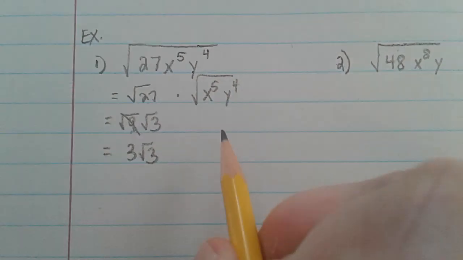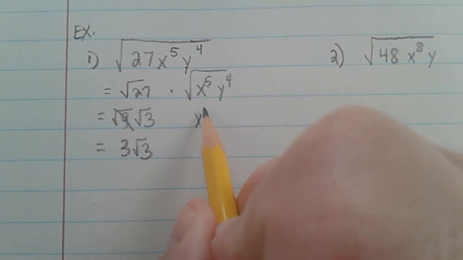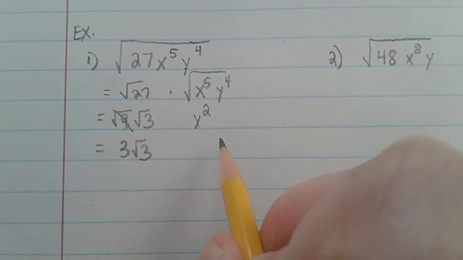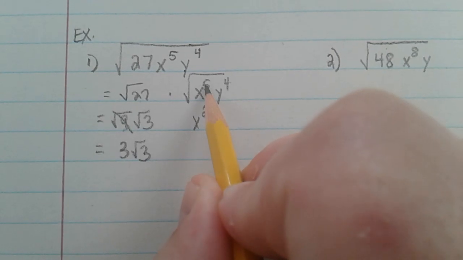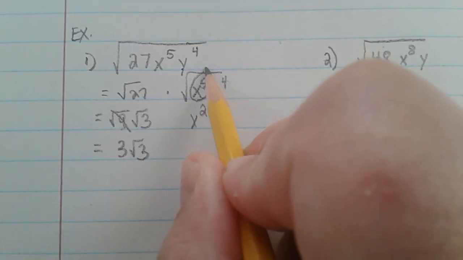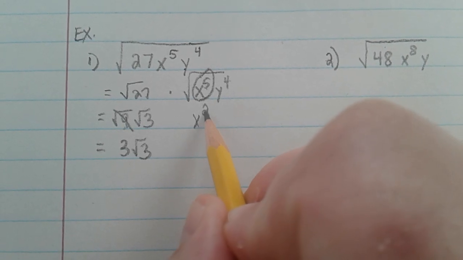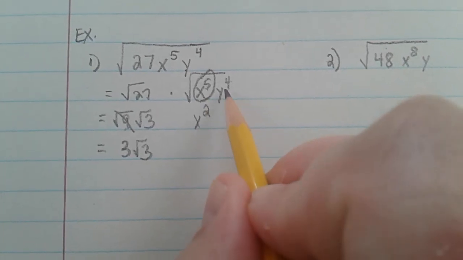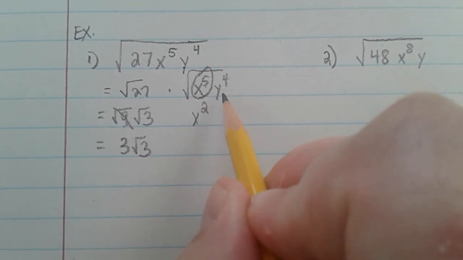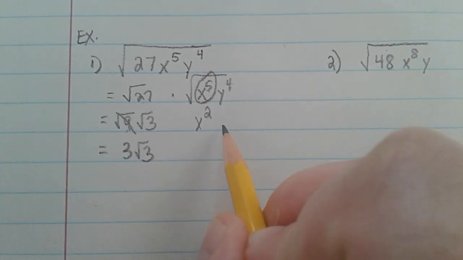So how many times does 2 go into 5? It goes in twice. Will it go in evenly? No, because it's odd. So therefore I'm going to circle that variable because I know there's going to be a remainder because it went in twice with a remainder of 1. Now I move to my second variable. Okay, how many times does 2 go into 4?